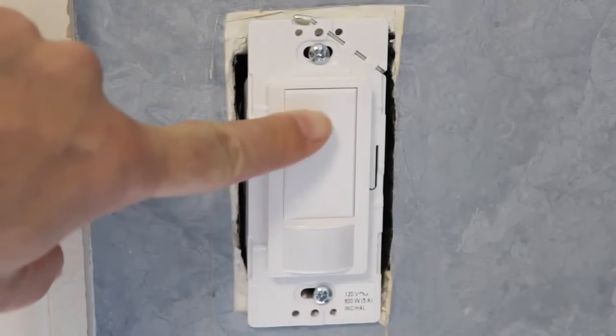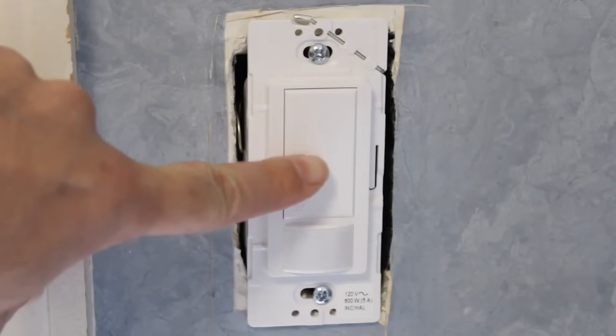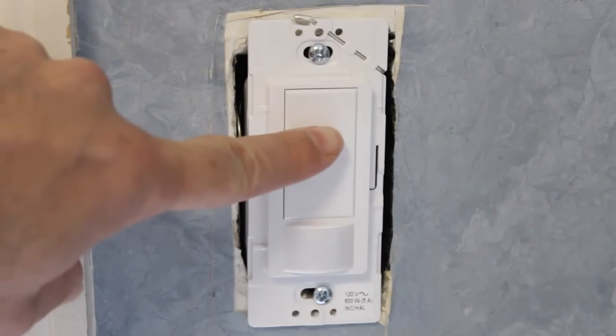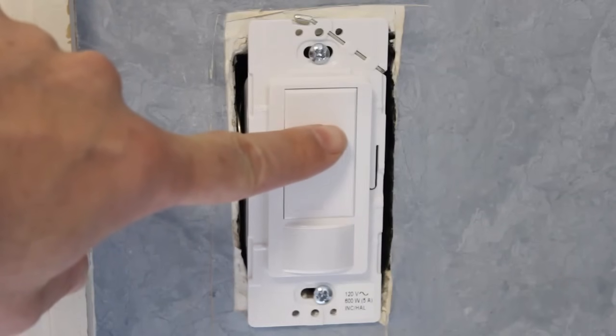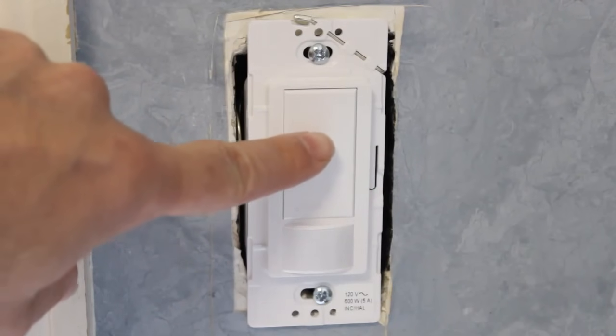I've just programmed the occupancy switch to turn the lights off on my ceiling 1 minute after I leave the room. Now you can set the occupancy switch to do this for 1 minute, 5 minutes, 15 minutes, or 30 minutes. And there is a diagram in the directions that shows you how to do that.